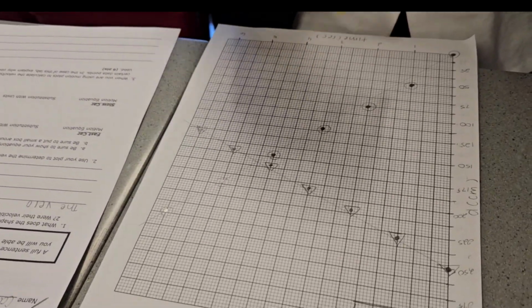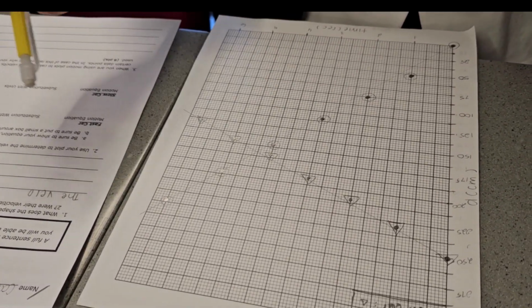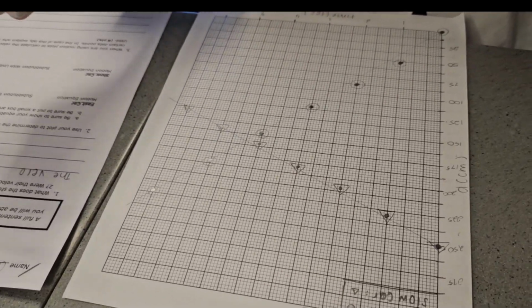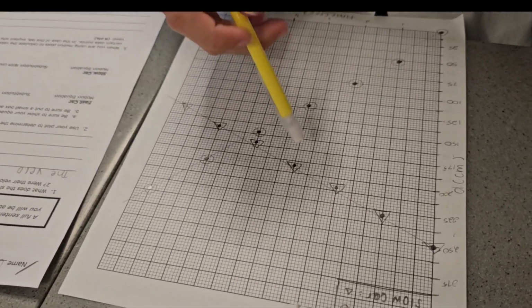Of the fast car, it's constant. Right, and it's positive. Good. It's not increasing, but it's positive. That's right, positive. Yeah, what about the slow car? And then this one's constant negative.